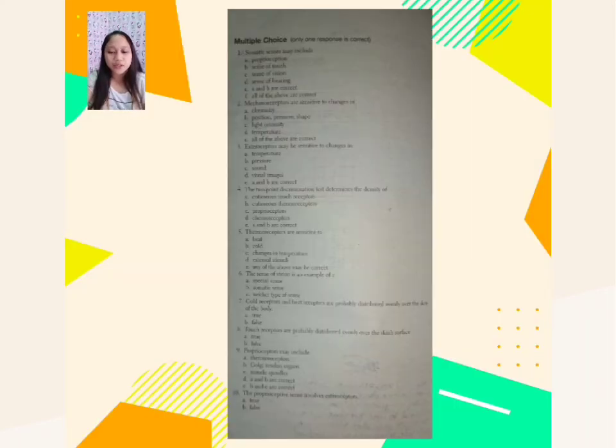In the multiple choice, number 1, somatic senses may include. The answer is E, A and B are correct: the proprioception and sense of touch. Number 2, mechanoreceptors are sensitive to change in. The answer is letter B, position, pressure, and shape.